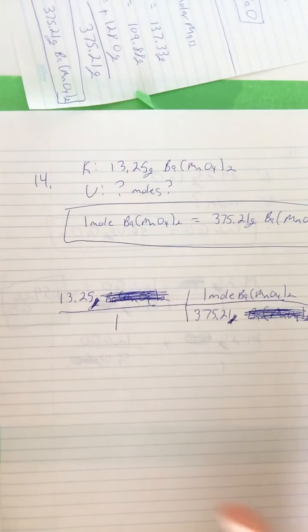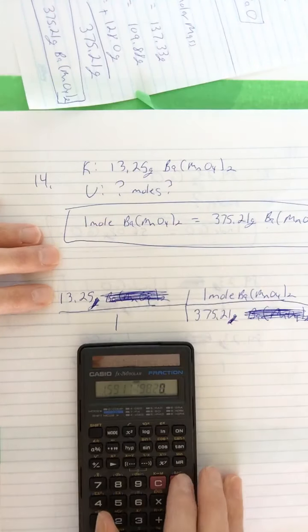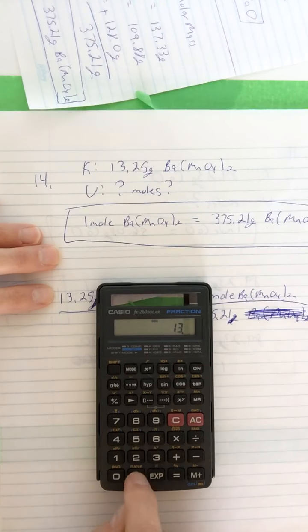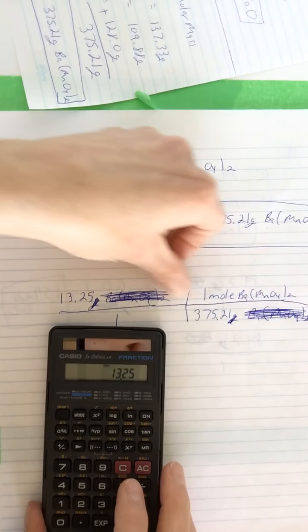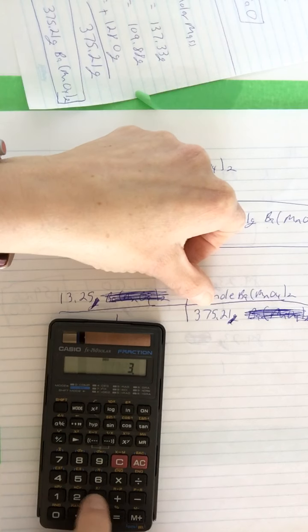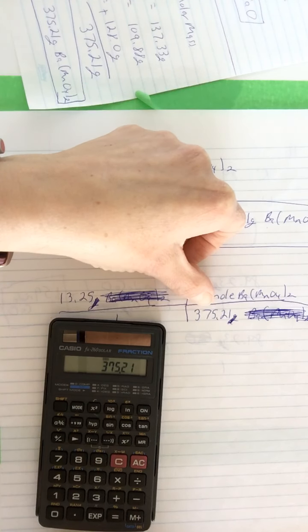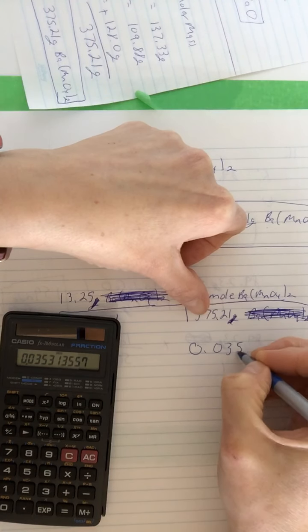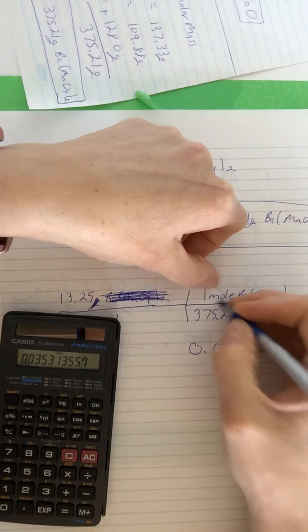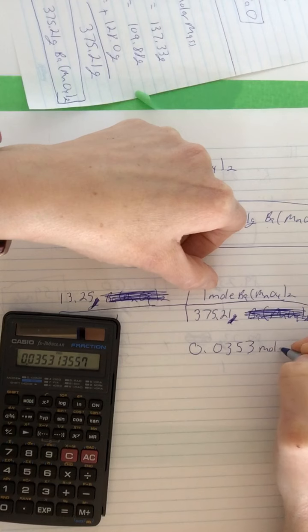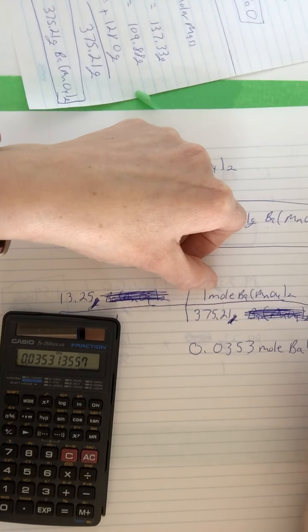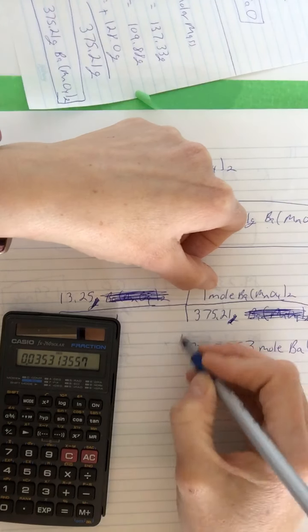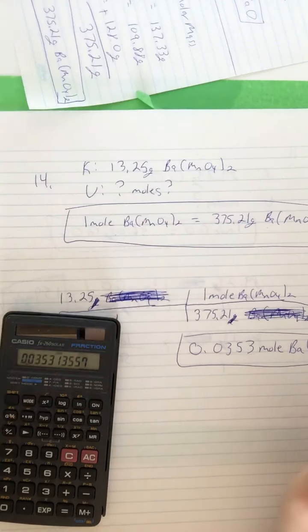So all I get to do is 13.25 divided by 375.21, which gets me 0.0353. What's my unit? Moles of barium permanganate. This is my answer.